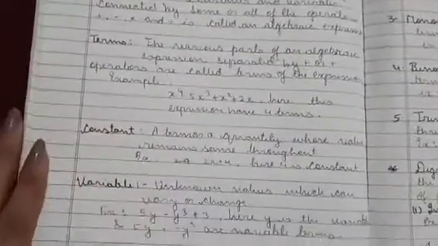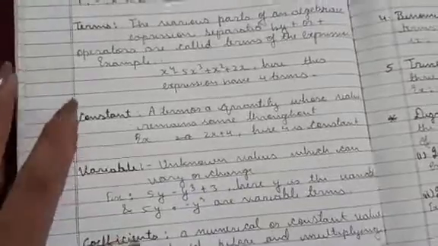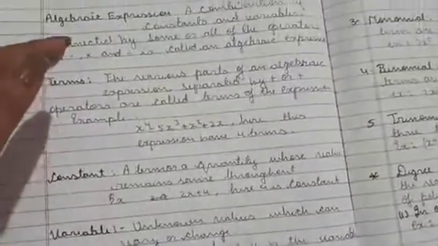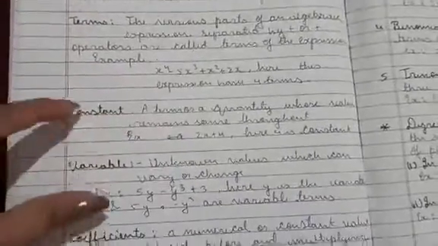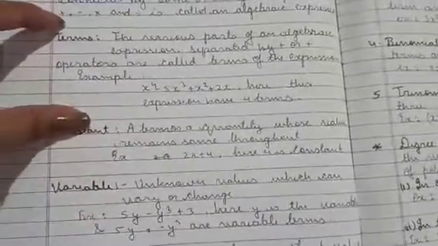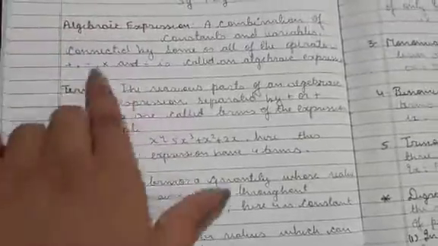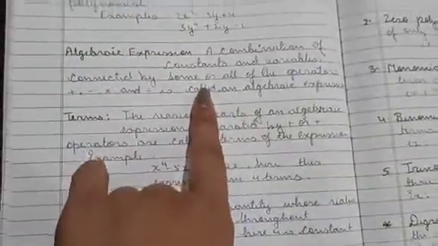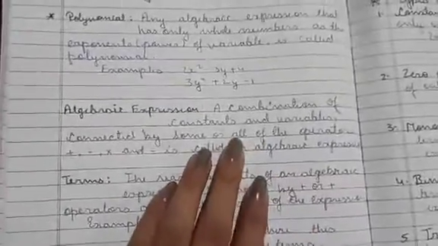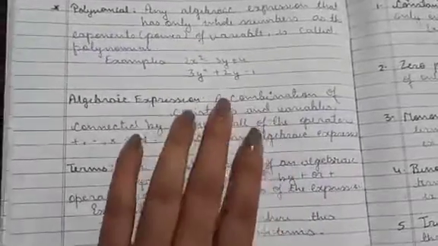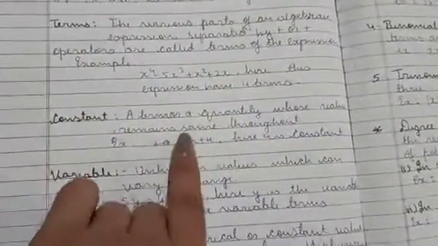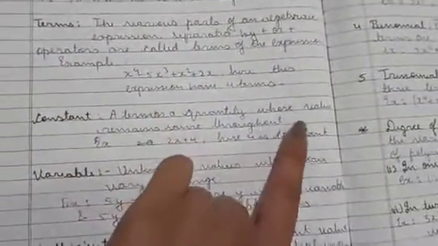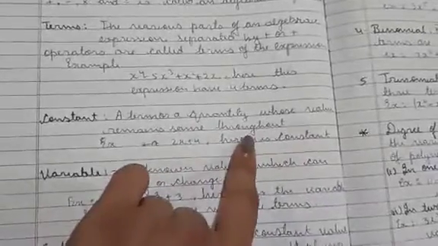Constants and variables make terms, then these terms all together make an algebraic expression, and then if the algebraic expression satisfies the condition of a polynomial, we call it a polynomial. Now see, what is a constant? A term or a quantity whose value remains the same throughout.